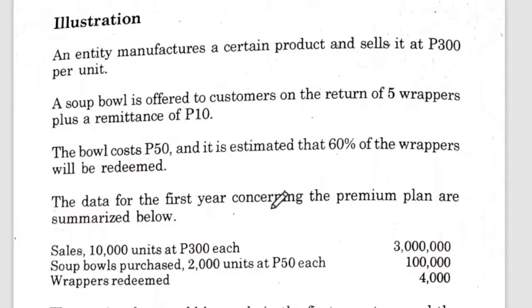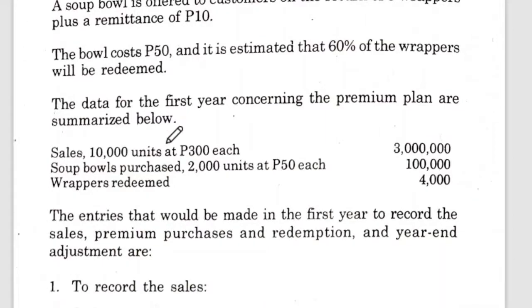The data for the first year concerning the premium plan are summarized below. So the following are the sales. The soup bowls purchased, the cost is 50, then 2,000 were bought, then the wrappers redeemed. So what would be the entries in the first year to record the sales, premium purchases, and redemption? First, we record the purchase of the premiums.